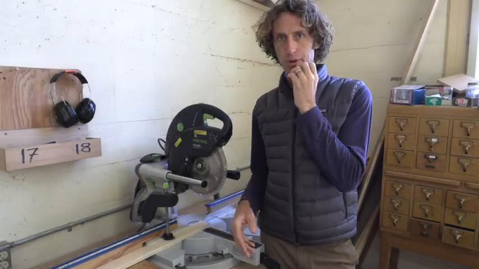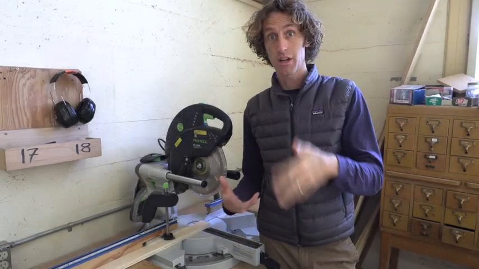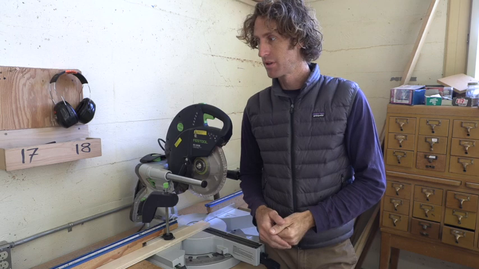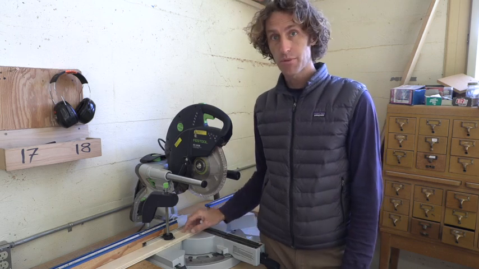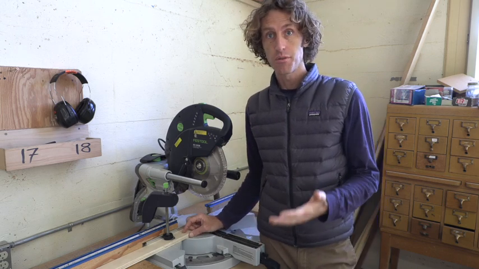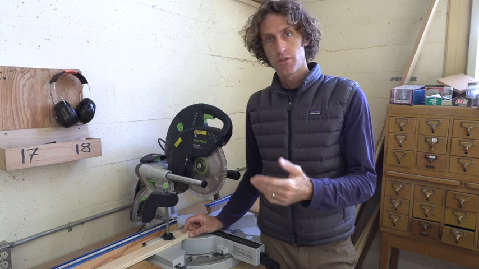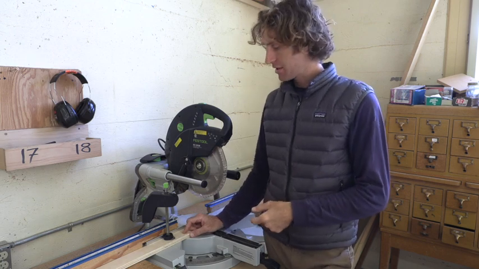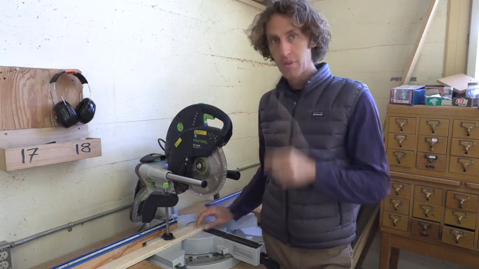Now that we know the basic parts of the tool and what it's used for, let's talk about how you get this thing set up. So the first thing is you want to make a measurement on your material so that you know where you want to cut. Alright? So that measurement can then be lined up with the laser.